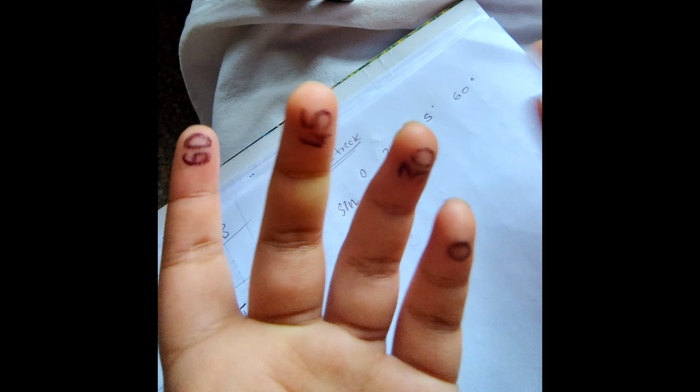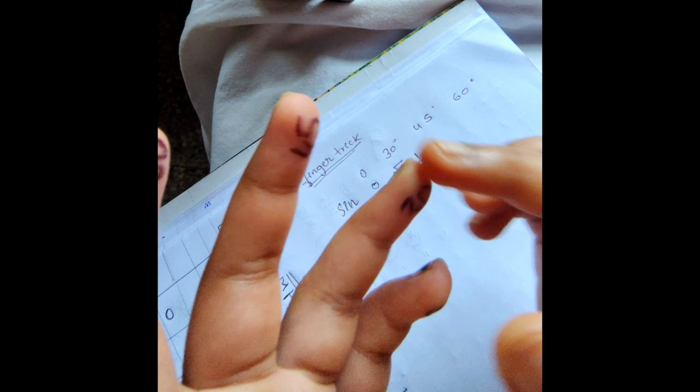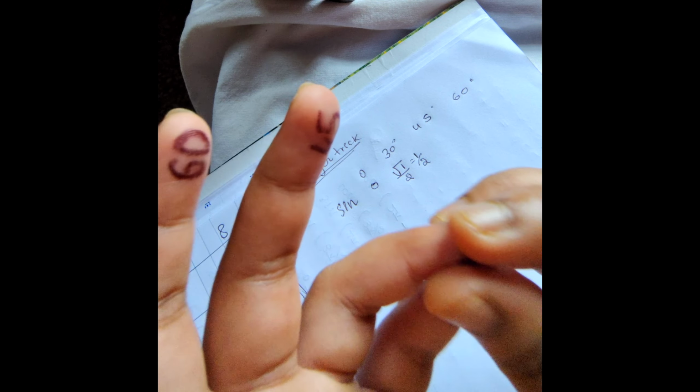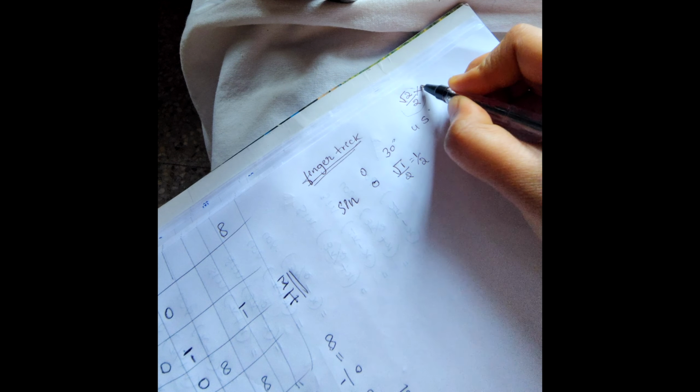Next, sine 45 degree. If I consider sine 45 degree, that is root of, how many fingers? Root of the below fingers. How many fingers do I have? 2 fingers. So root of below fingers divided by 2, that is root 2 divided by 2. Here we don't like to keep the root in the numerator. That is why we do rationalizing the denominator. Simply multiply and divide by root 2.